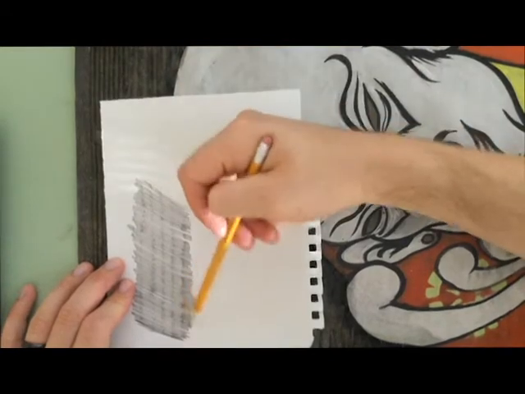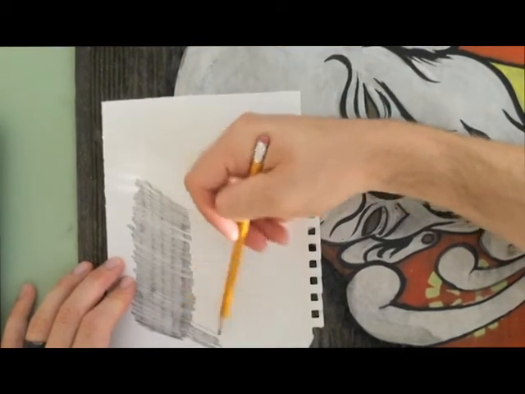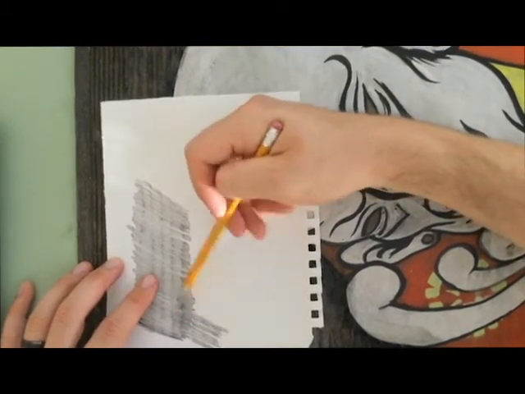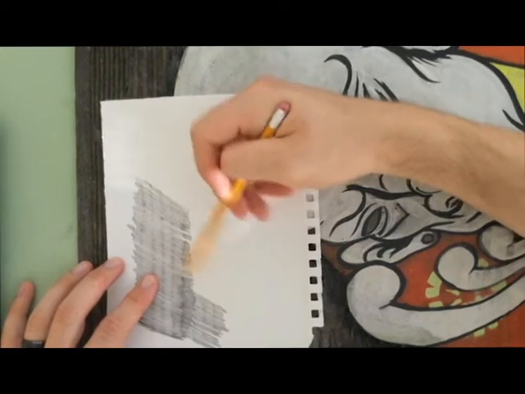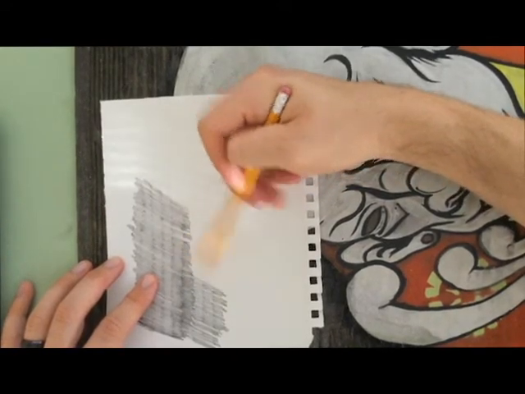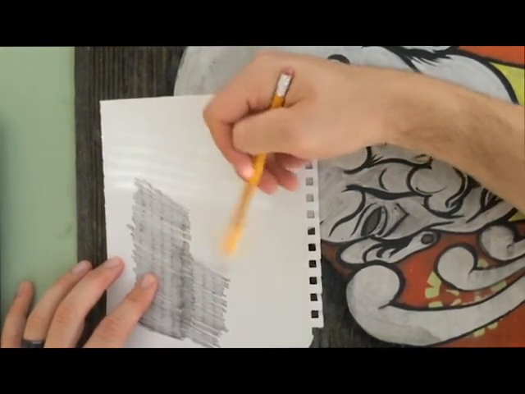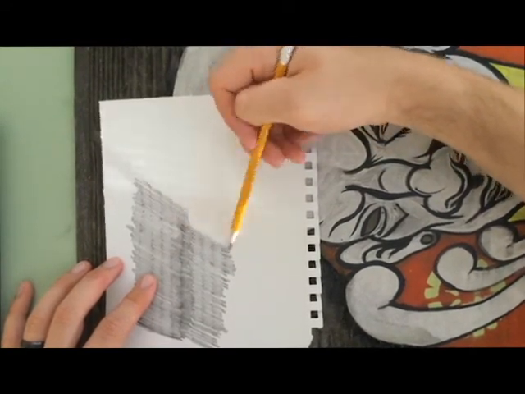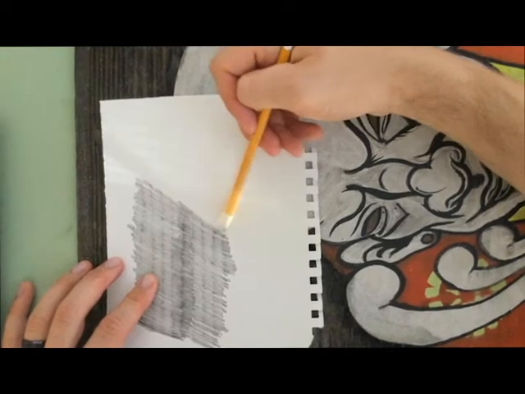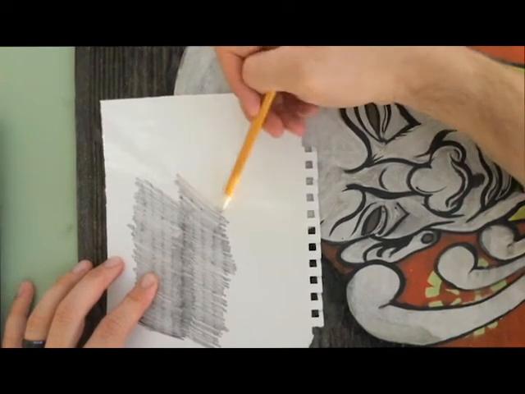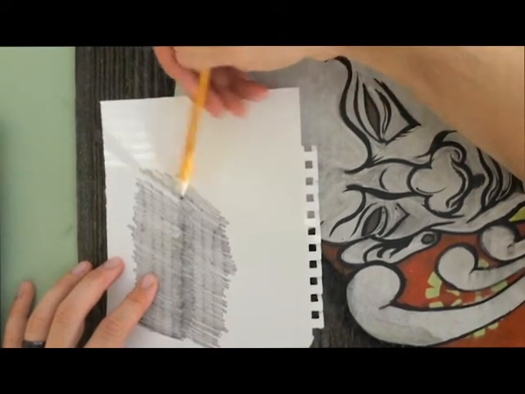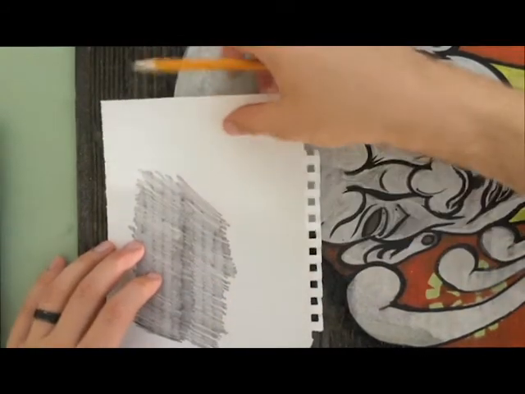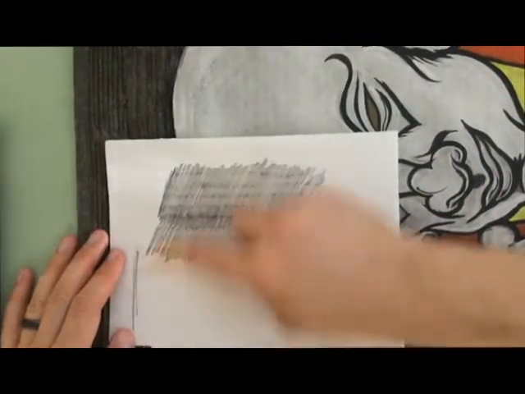You can see how you're getting all the different textures on there, all the bumps and the ridges, and the paper below are all being collected by this piece of paper. You can turn it to get some different variety.